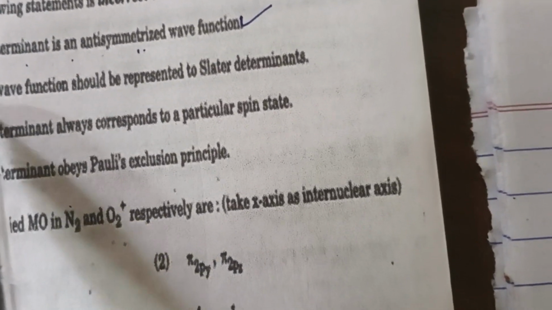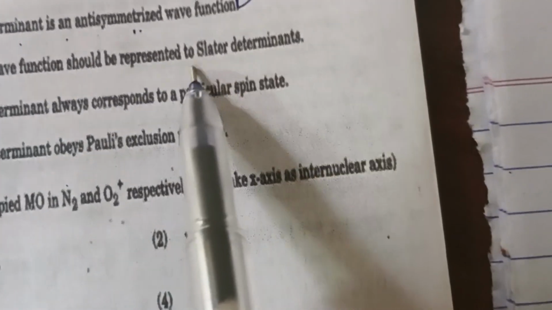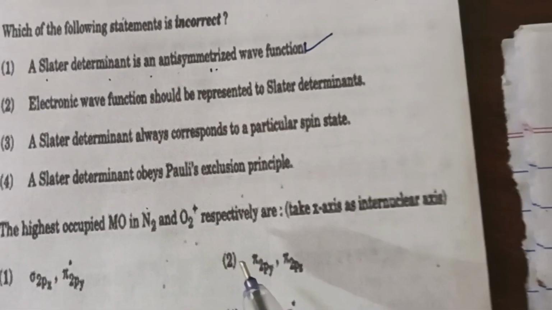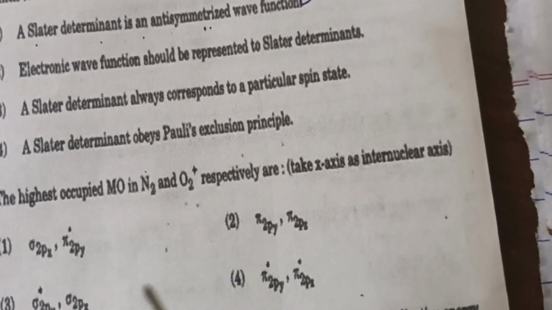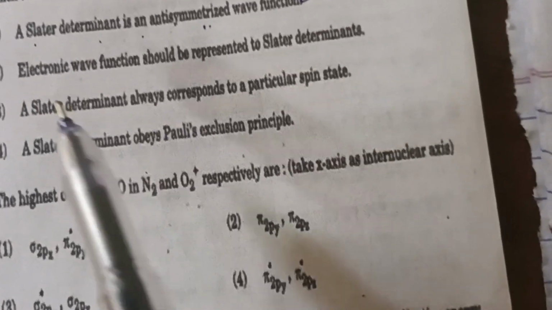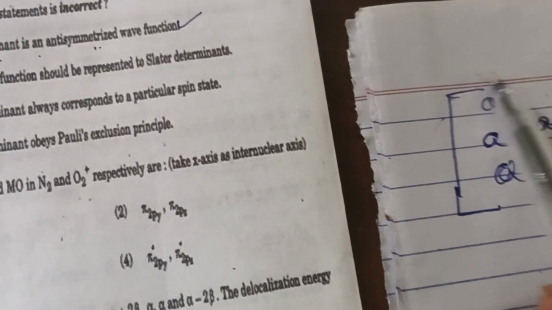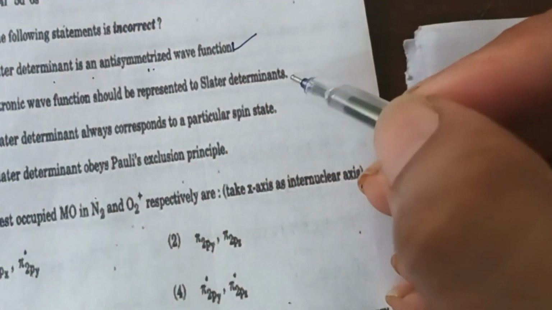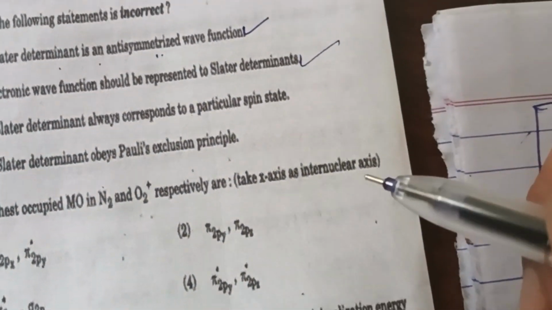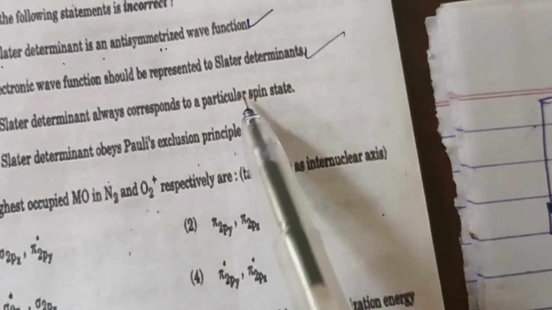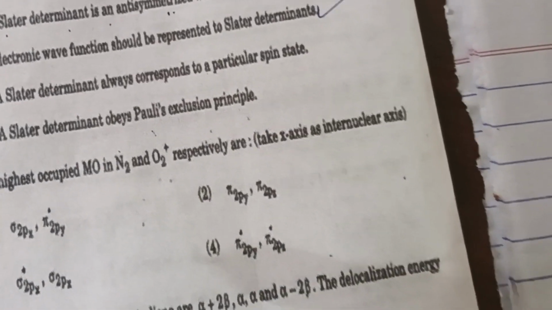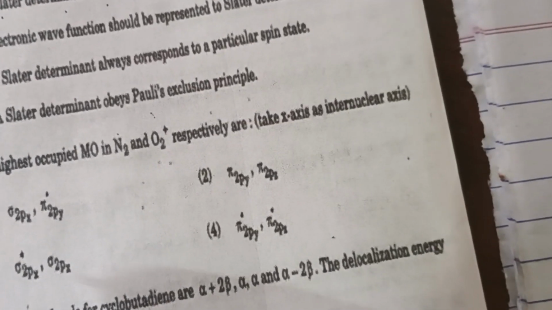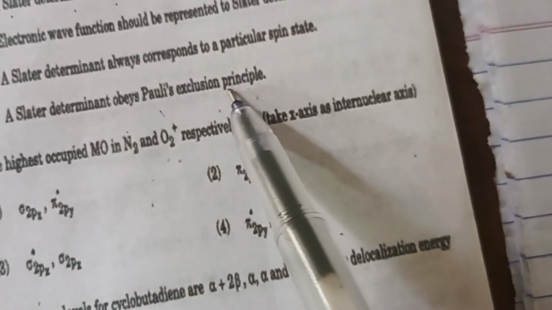Now secondly, the exact electronic wave function can be represented as a linear combination of Slater determinants. Yes, here the electronic wave functions are represented as a linear combination. This is also a right statement. Next, we will skip the third one and go to the fourth one: a Slater determinant obeys Pauli's exclusion principle. Yes, it will obey Pauli's exclusion principle, that is, no two electrons will have the same spin state.